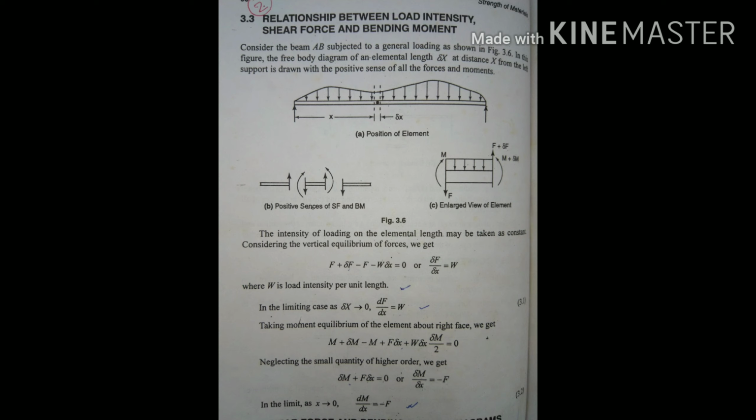And our last question is we have to derive the relation between load intensity, shear force and bending moment. Actually it will be dM by dx is equal to minus F. इसके लिए हम लोग एक बीम कंसिडर कर रहे हैं. उस बीम पे सपोज कि लोड डिस्ट्रीब्यूटेड है जो एरो से दिख रहा है, और एक x डिस्टेंस पे एक स्मॉल लेंथ हम लोग कंसिडर कर रहे हैं, डेल x.